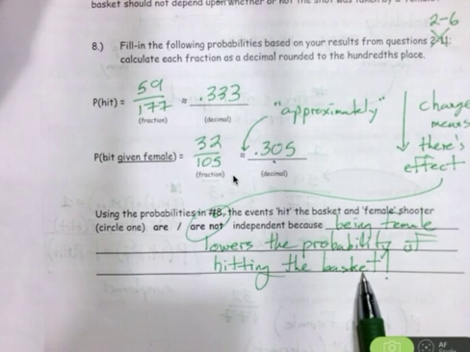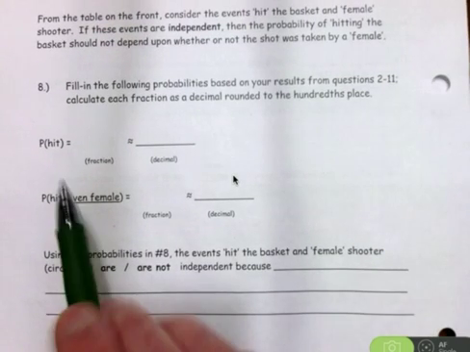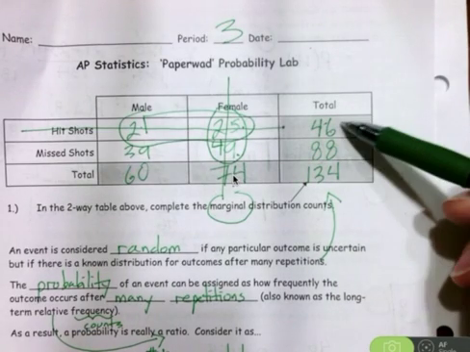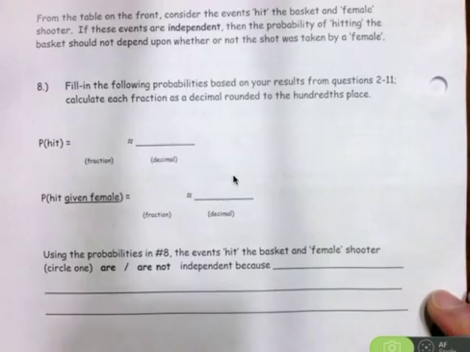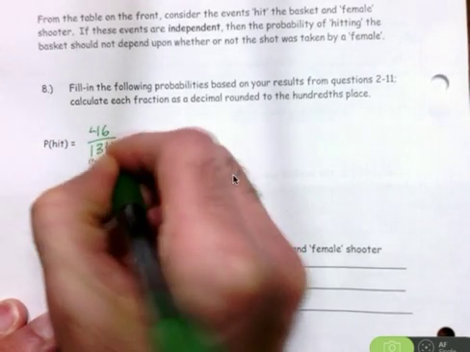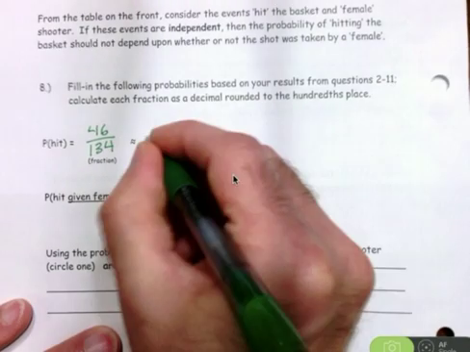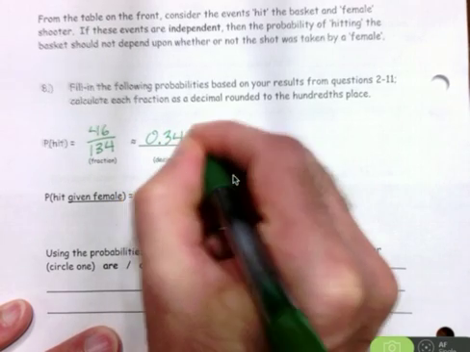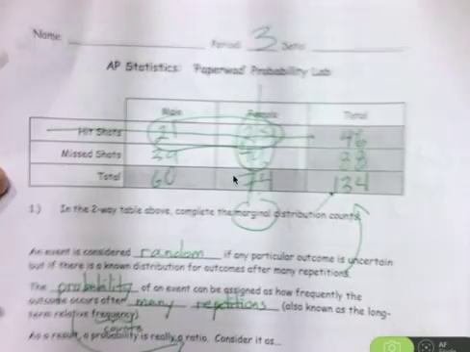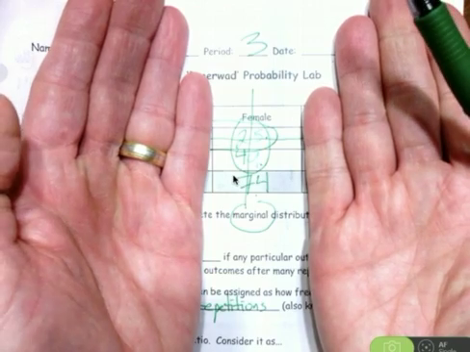But that's not always what happens. So you never know what you're going to get. So let's find again the probability of a hit for third period's data. So here's third period's data. There were 46 hits out of 134 paperwad shots that were taken. So 46 out of 134. Let's go ahead and again, we'll do that to 3 decimal places. So that's approximately 0.343. So now let's look only at the females. So looking only at the females, the likelihood of a hit is 25 out of 74.